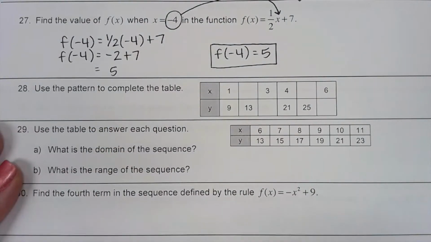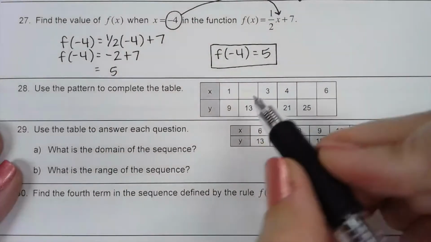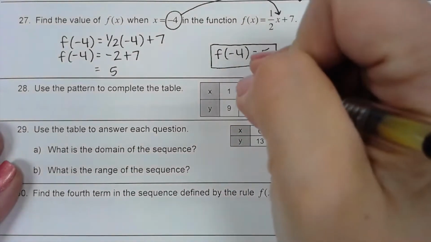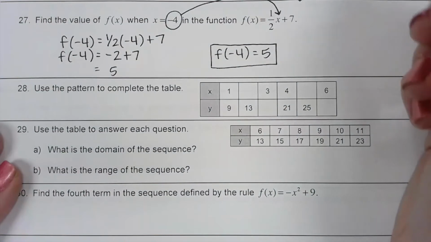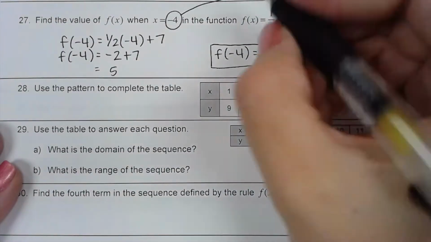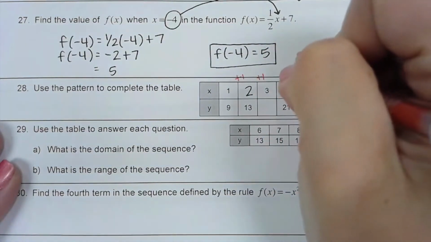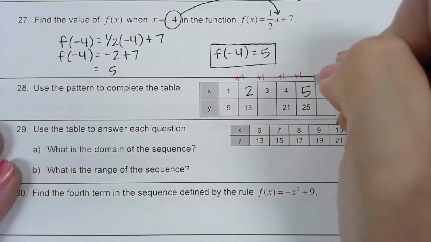Question 28 says use the pattern to complete the table. So I need to figure out the add pattern on the bottom and then the add pattern on the top. When I look at the top, it looks like it's just missing regular numbers. So that's a 1, that's a 3, that's a 4. So this would have to be 2, and this would have to be 5. So my pattern on the top is that I'm adding 1 each time. Plus 1, plus 1, plus 1, plus 1, plus 1.